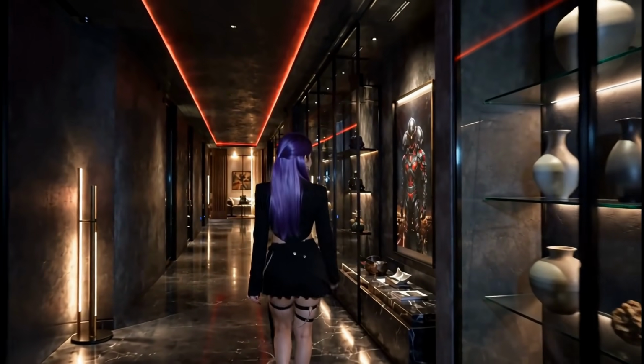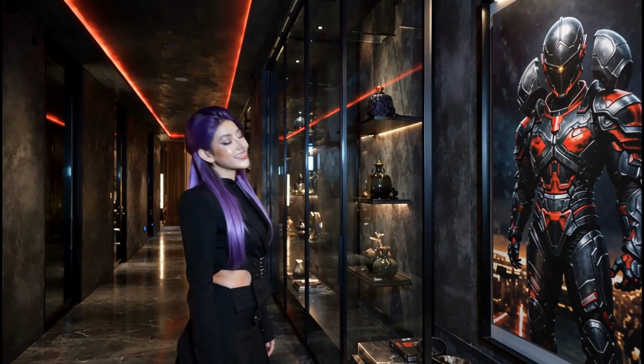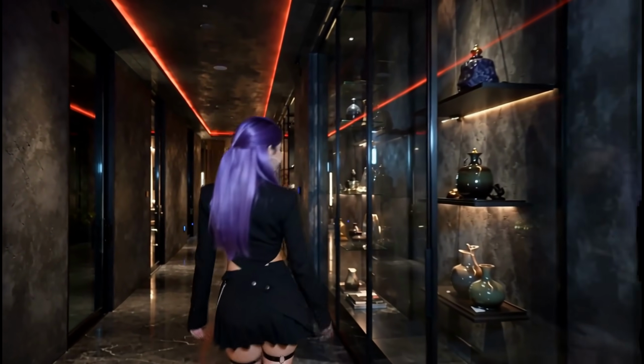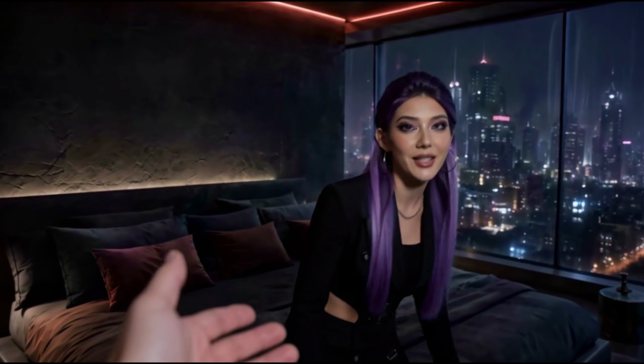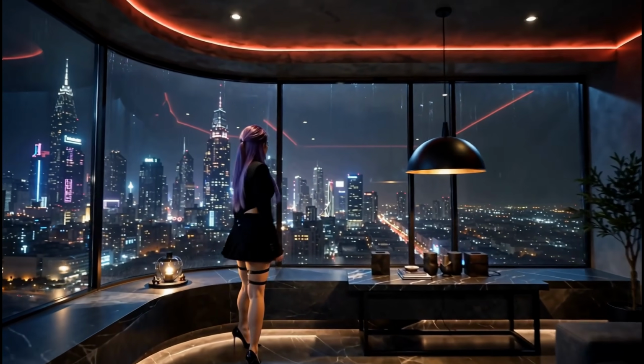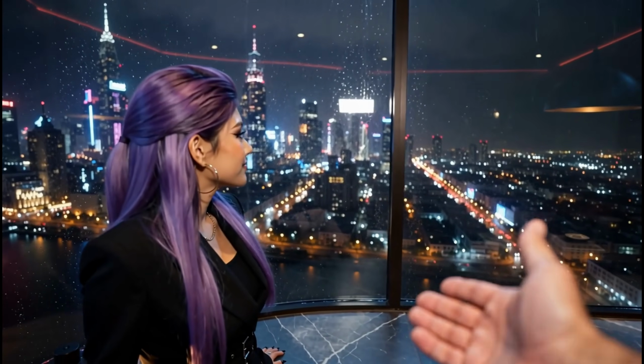This is my collection hallway. Is that a full suit of armor? Custom piece. Don't touch the glass. This is where I sleep. Best view in the place. Okay, I believe you now. Nobody rents this. Told you. This is my favorite spot. I just sit here at night. I could get used to this.